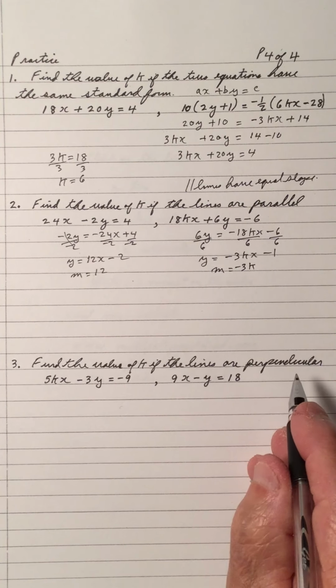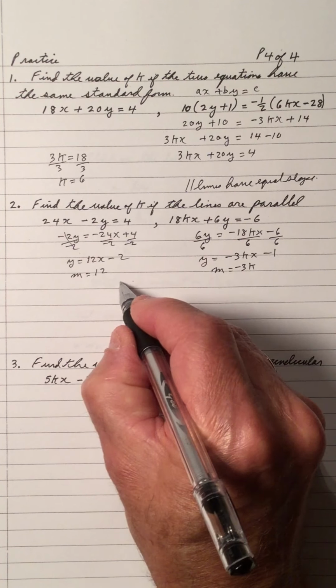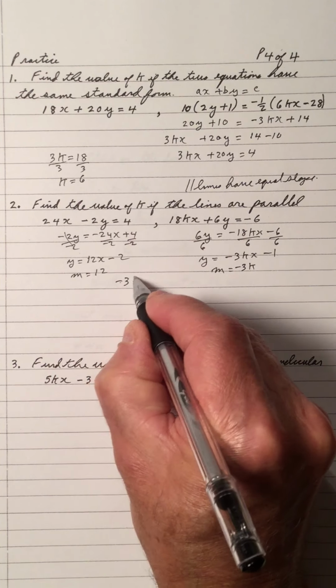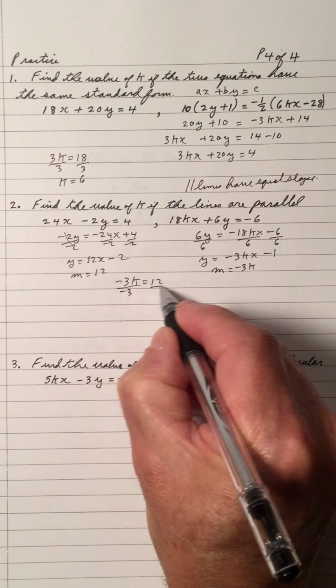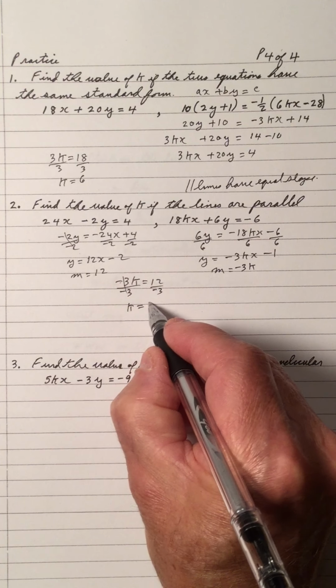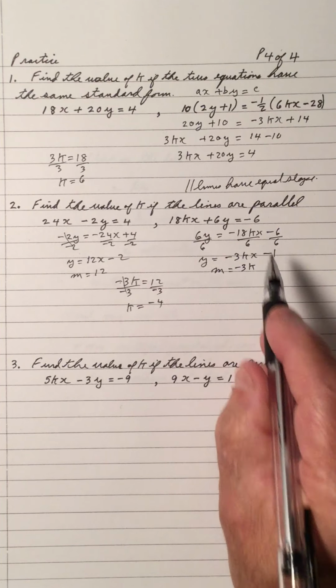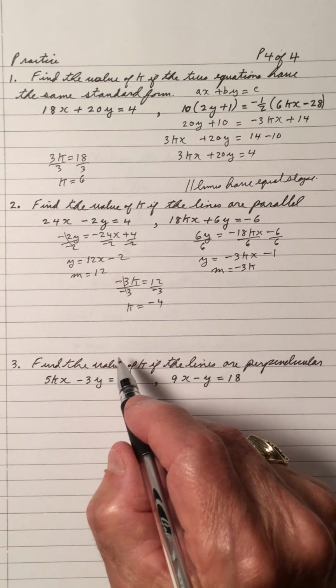And parallel lines have the same slopes, so that means negative 3k equals 12. Divide by negative 3, and k is negative 4. Parallel lines have equal slopes, so those two slopes, you make them equal and solve.